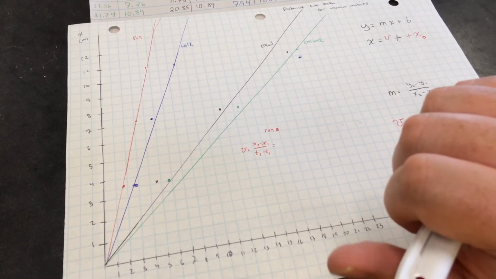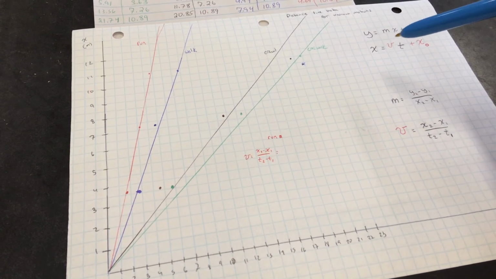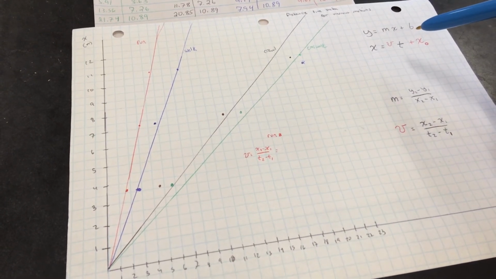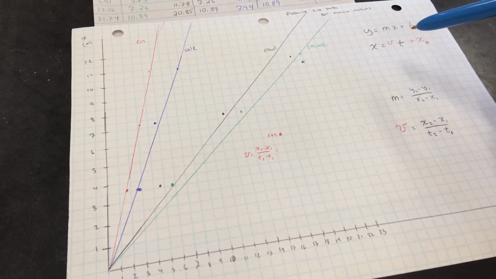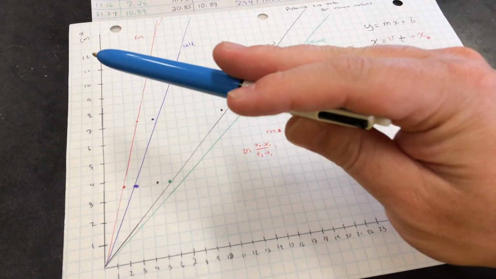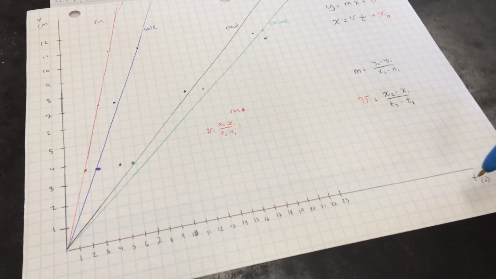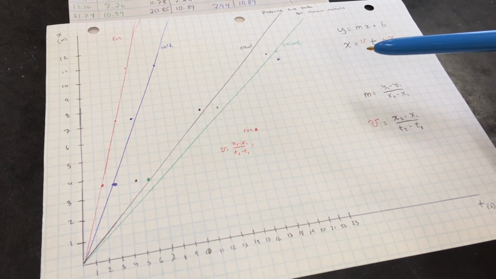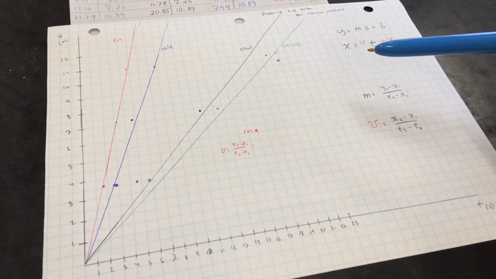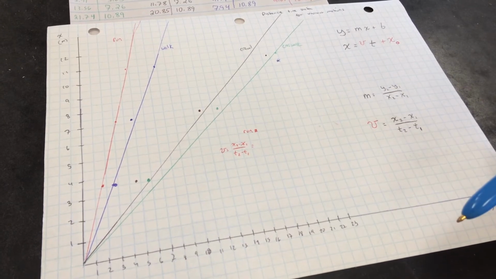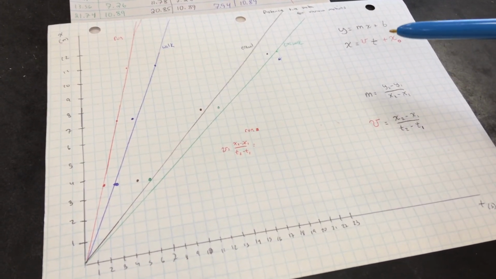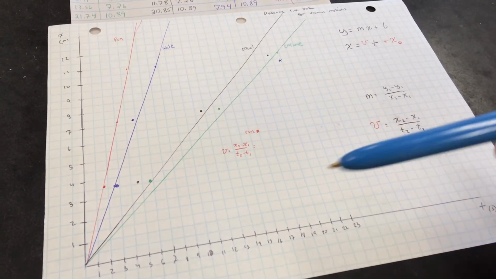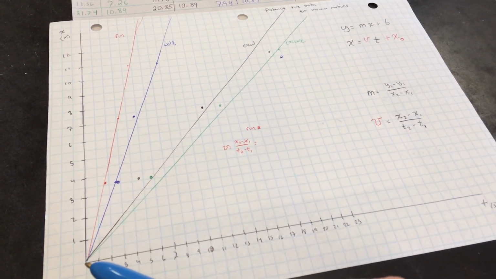So the slope of the line must have something to do with speed. In fact, it is. If we write a kind of customized slope-intercept form, y equals mx plus b, for this graph where x is where y is supposed to be and t is where x is supposed to be, the slope actually ends up corresponding to how fast you went. So I put v for velocity there. The intercept x0, that's where you were when time started.